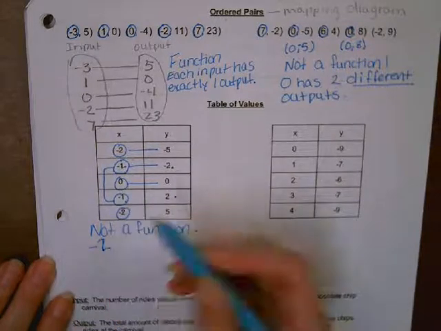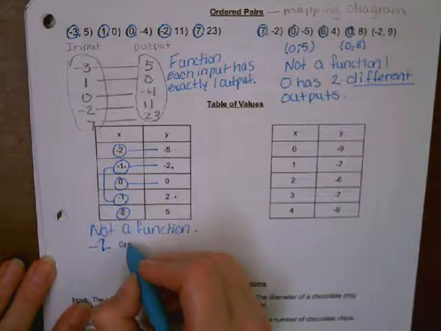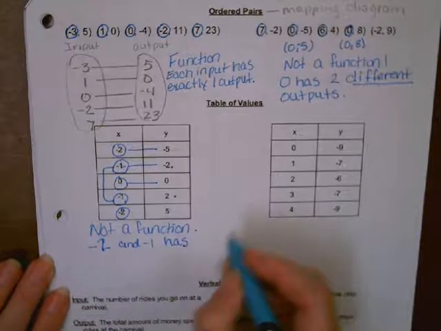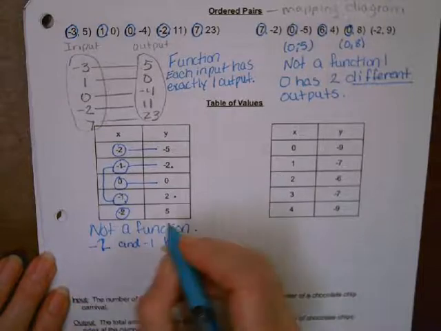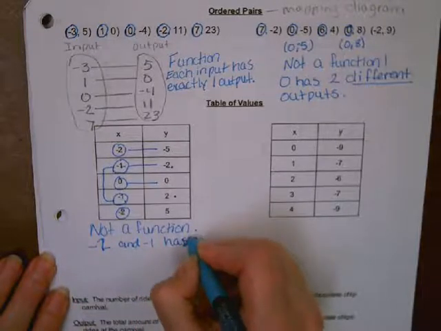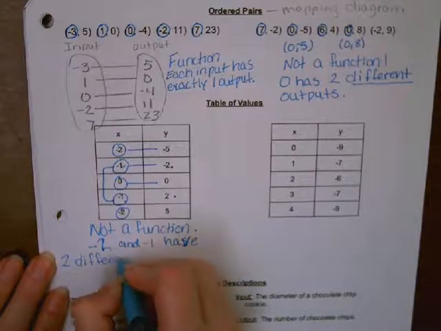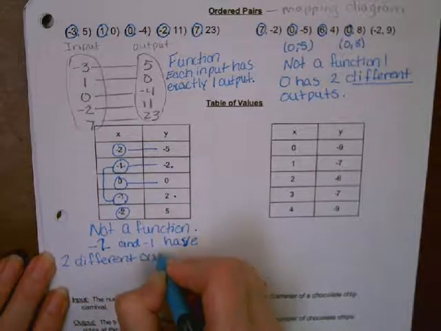Huh. -2 and -1 have two different outputs.